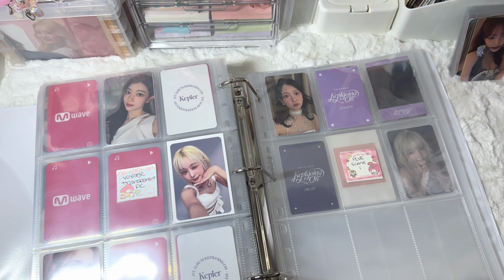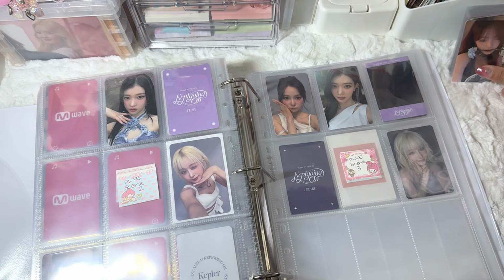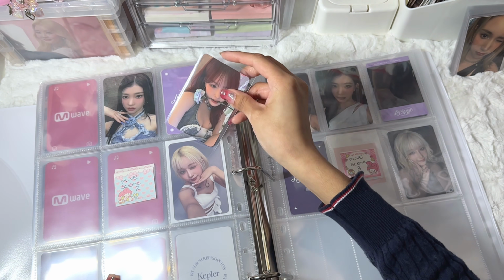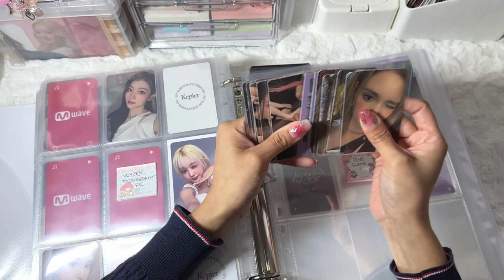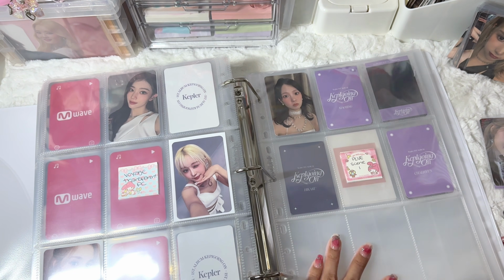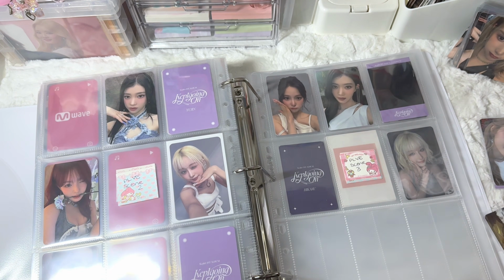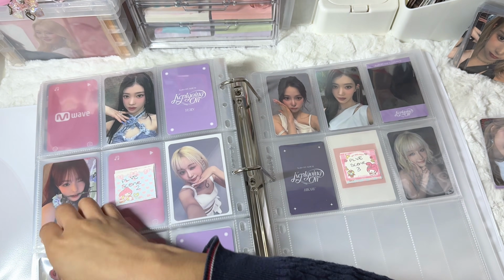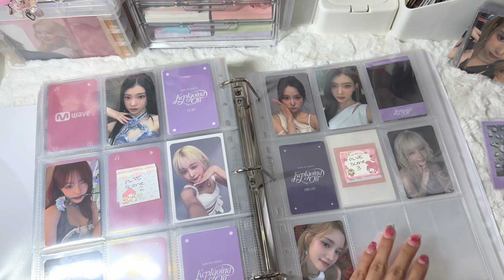Then we move on to the PLVE albums, in which I don't have anything here. But I do have this Che for this version. I do have Hie's full set. So one of these is this version, which is this one right here. And then for the second version, it is this one. And third version, it is this one.